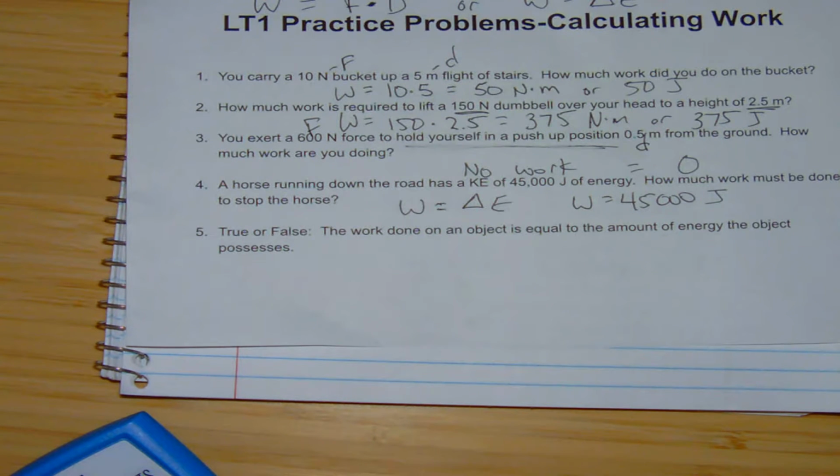Number 5, the work done on an object is equal to the amount of energy the object possesses. This is one of the most missed questions on the learning target. It isn't that the work equals the total amount of energy in an object. What we talk about work in terms of is the change in energy. So how much change in energy results in work being done? How much work does it take to change the energy of an object?